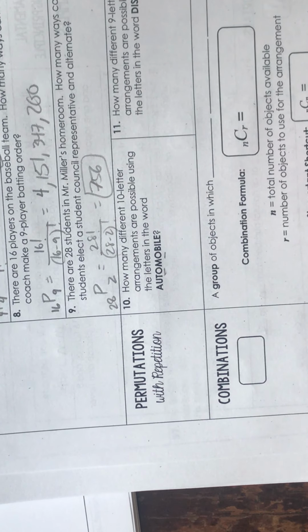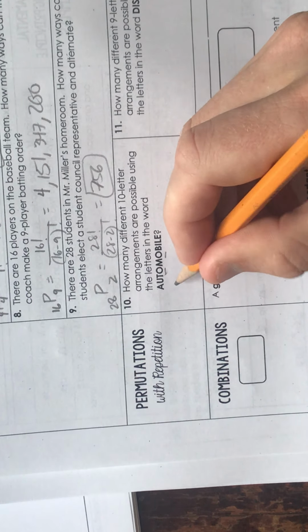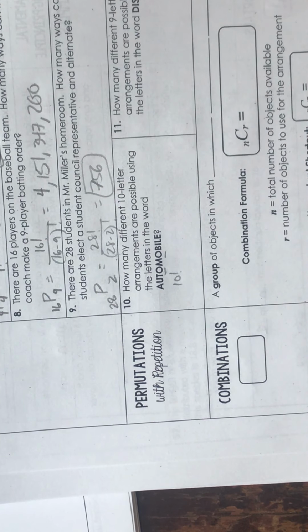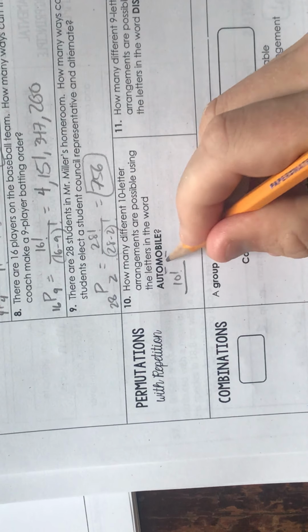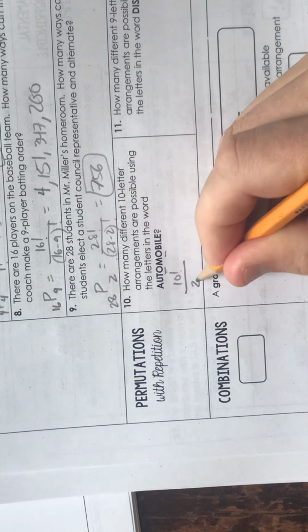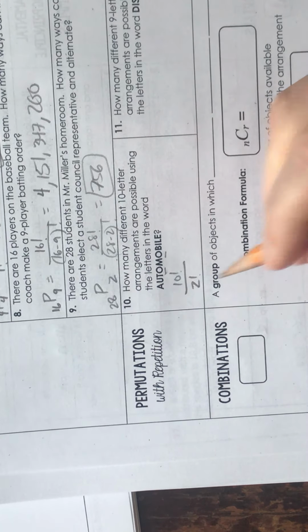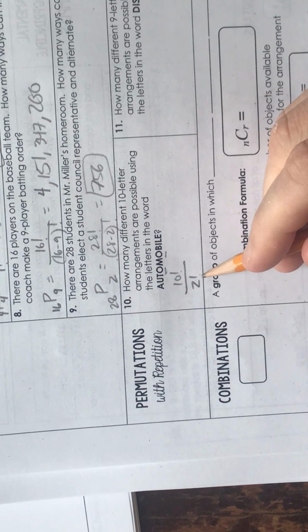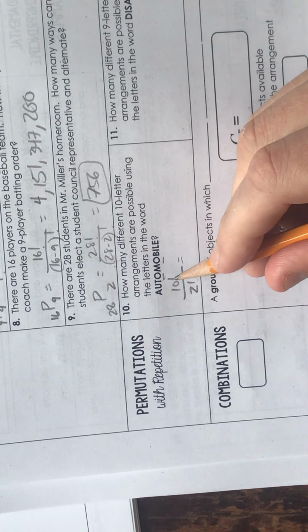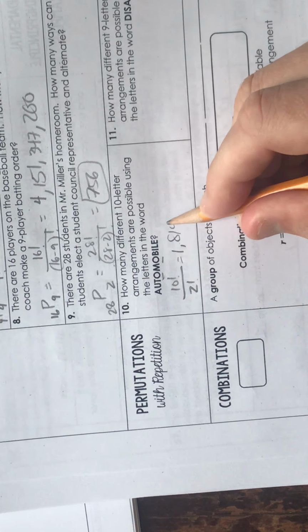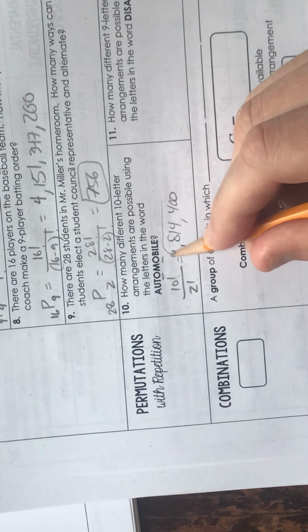All you have to do is 10 factorial, to take into account all the different options. But then we have to take away the fact that those 2 can repeat. So you do the factorial of however many there are. There are 2 O's, so I'm going to do 10 factorial over 2 factorial. That gives me 1,814,400 when I put it in my calculator.